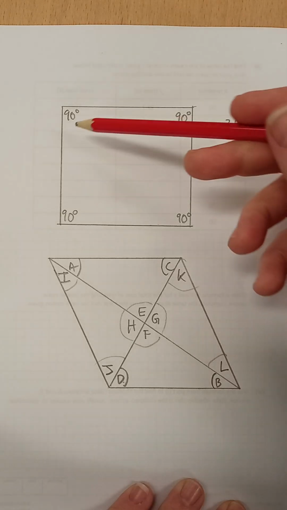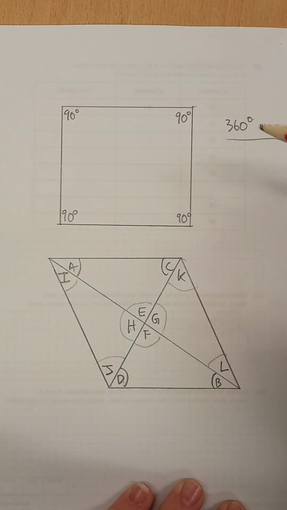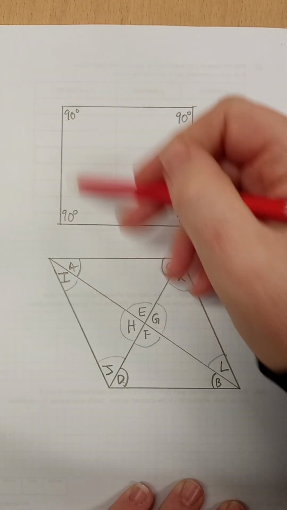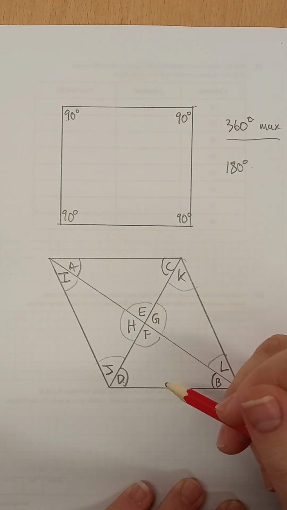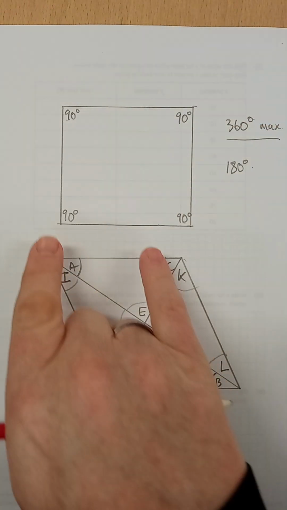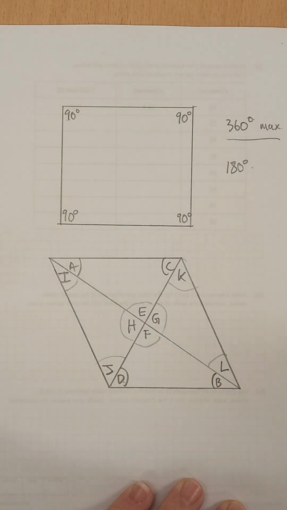Okay, any two corners added up will always be 180 degrees. Any two that you add up will always add up to 180. So if I add those two, those two, those two, those two, they'll always add up to 180.